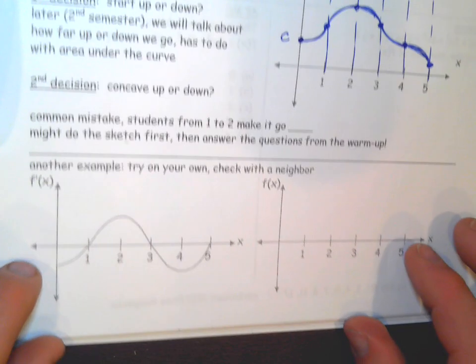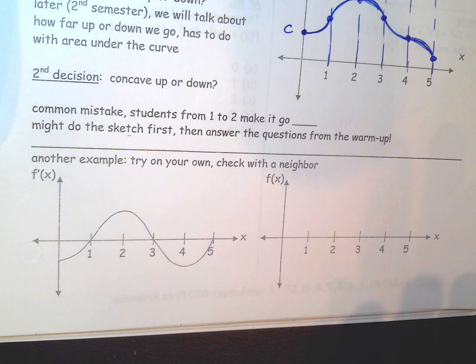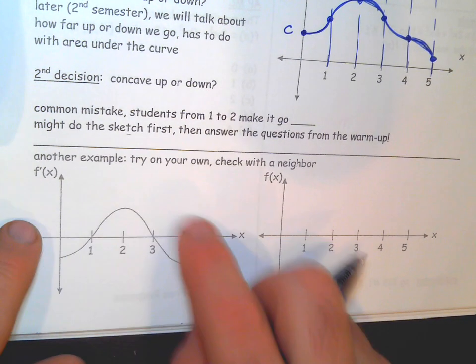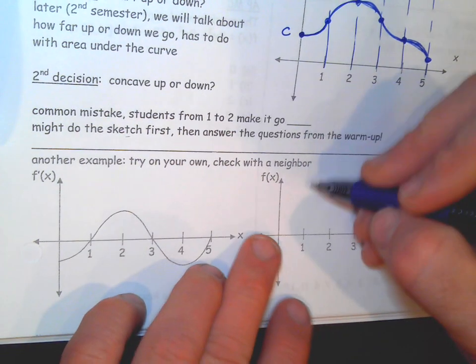Let's try another one. And let's see how you try it first. Okay, let's just see what you can do. I'd label this graph and draw the pictures. So pause the video and try it yourself.